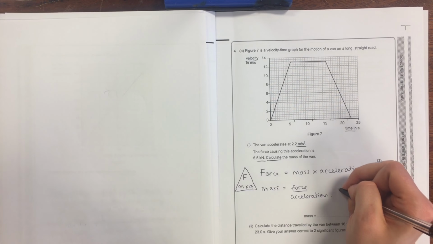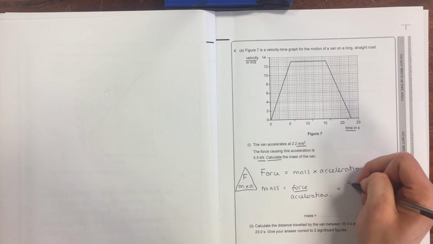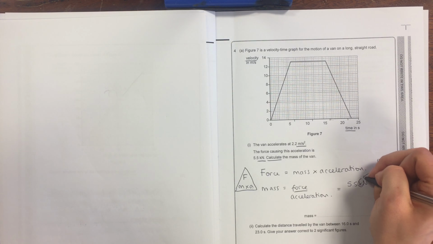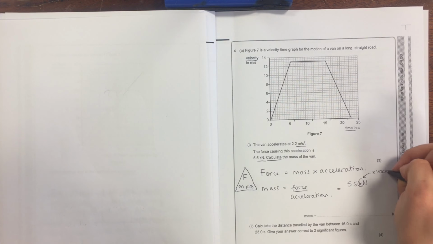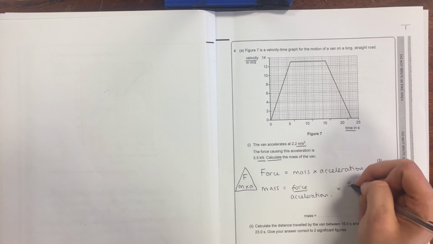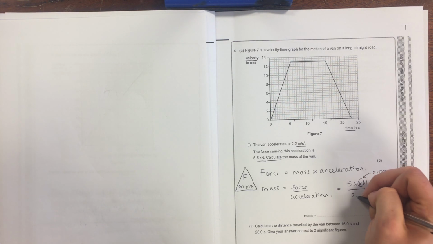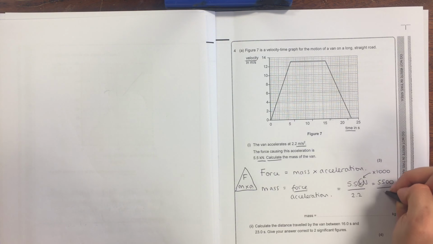acceleration. So from the question, my force is 5.5 kilonewtons. So that kilo means times 1,000. So this actually equals 5,500 divided by the acceleration, which is just 2.2 meters per second squared.